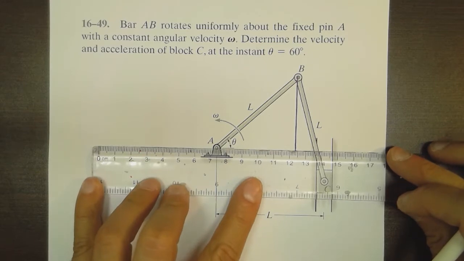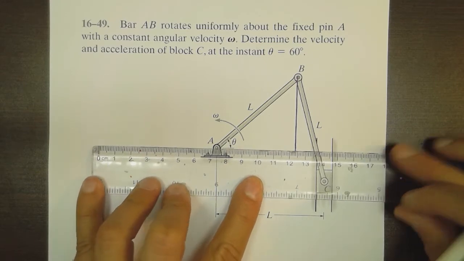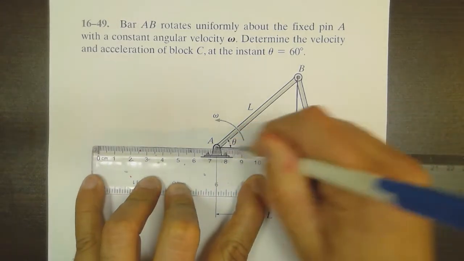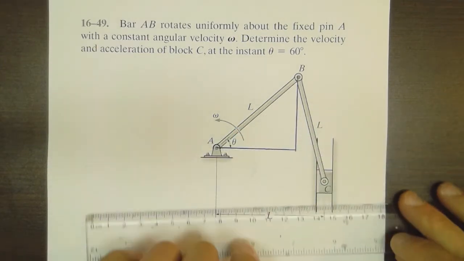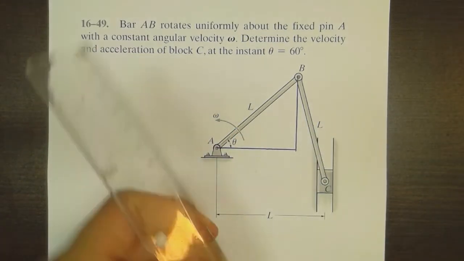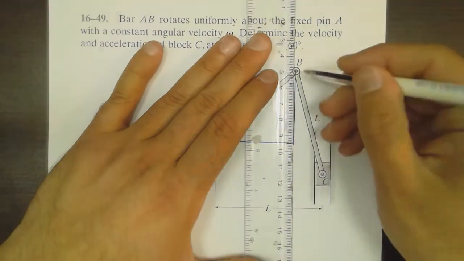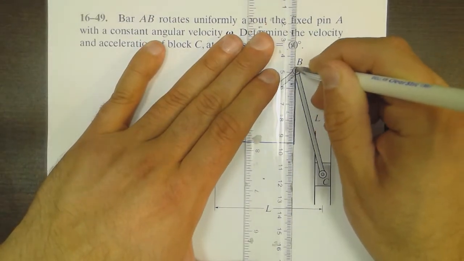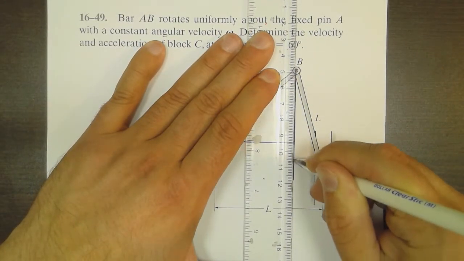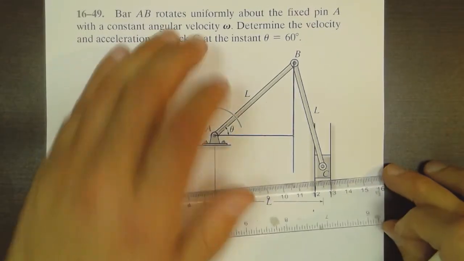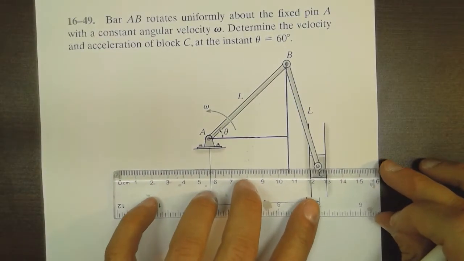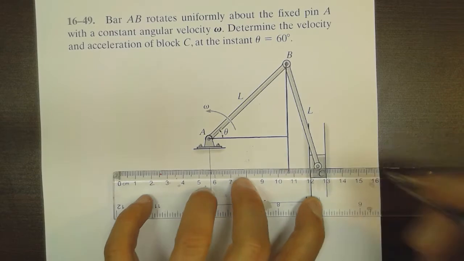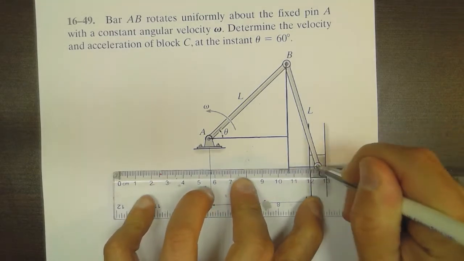Okay, I have this one, and I'm also going to create another triangle that helps me relate the horizontal distances to each other with respect to the moving bars.